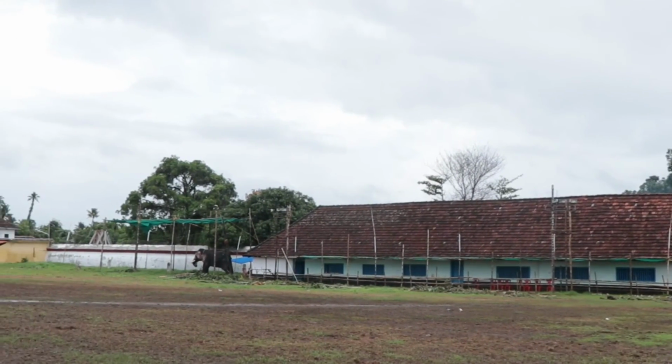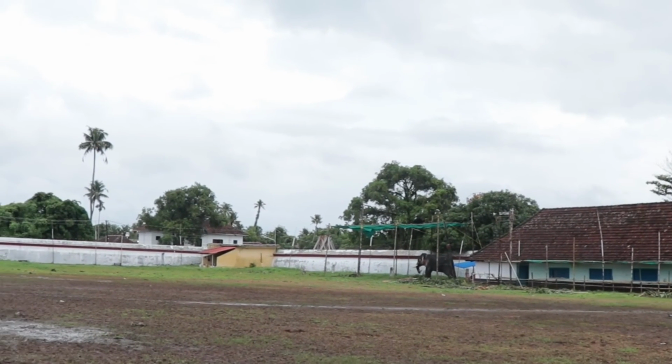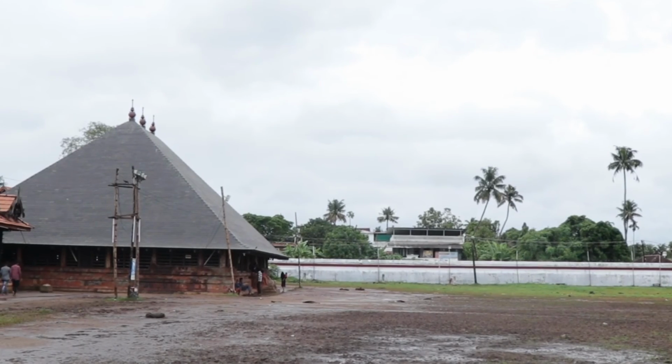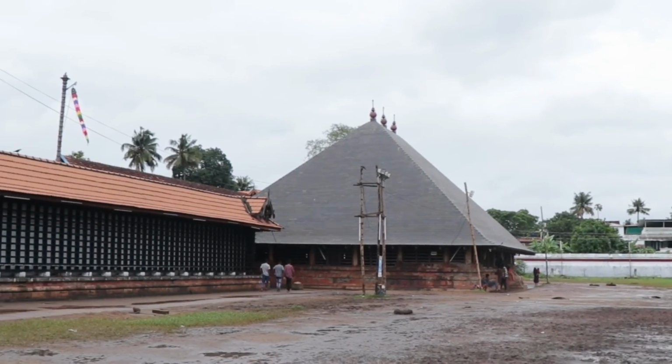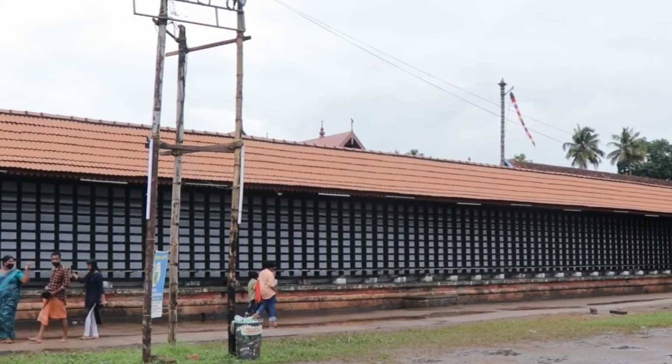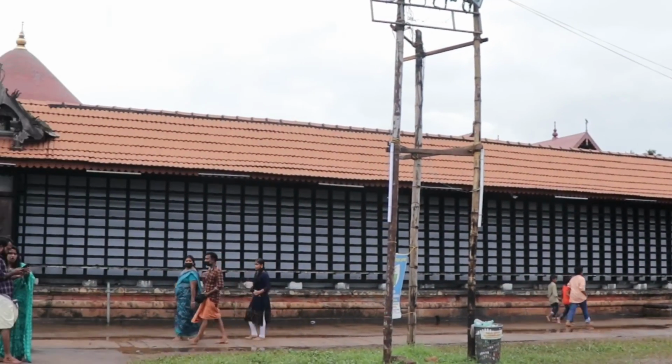However, old temples that were built and maintained by the royal families are very spacious and often house all the elements that are needed in a temple premise.